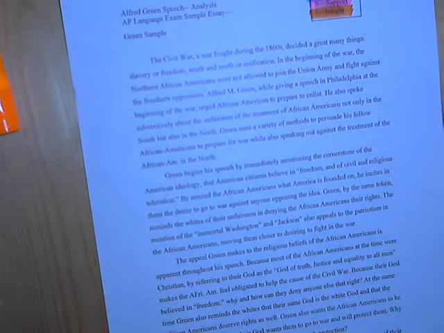The Civil War, a war fought during the 1860s, decided a great many things: slavery or freedom, South and North, or unification. In the beginning of the war, the Northern African Americans were not allowed to join the Union Army and fight against the Southern oppressors.